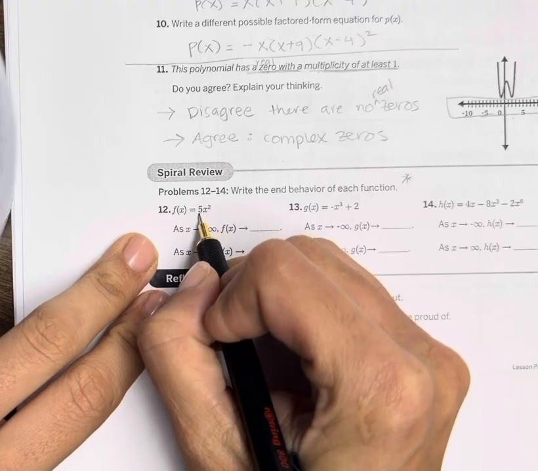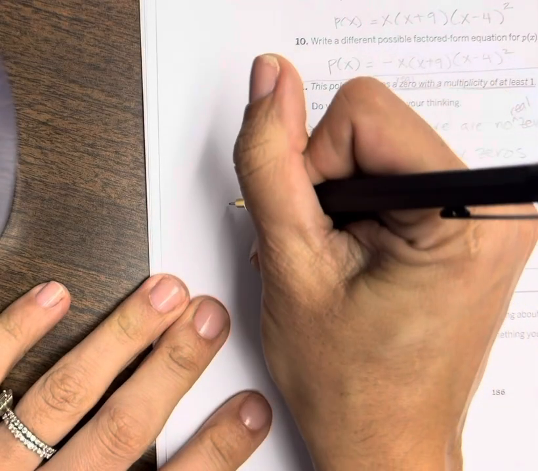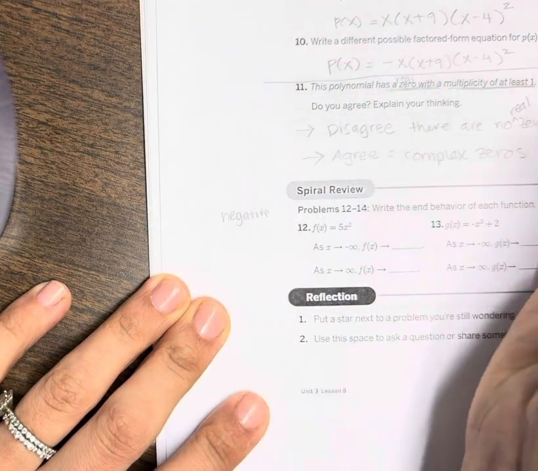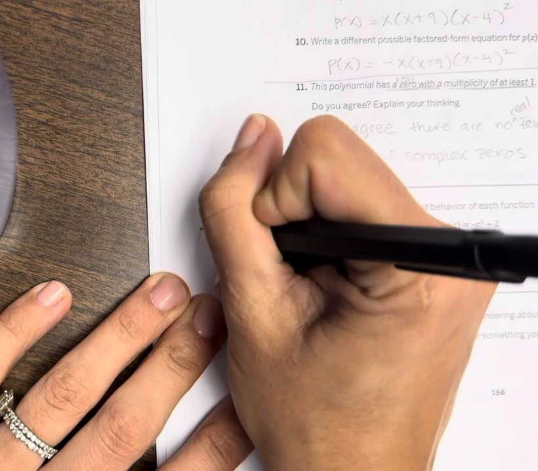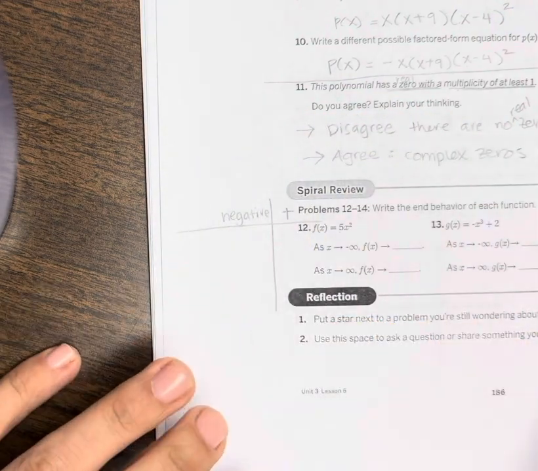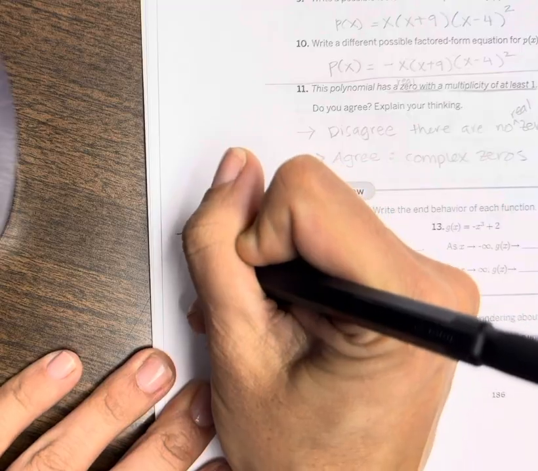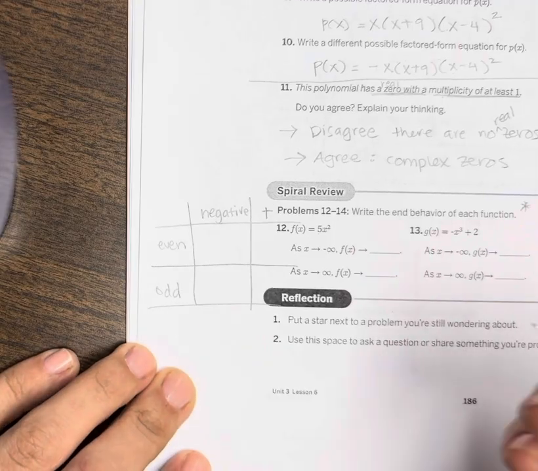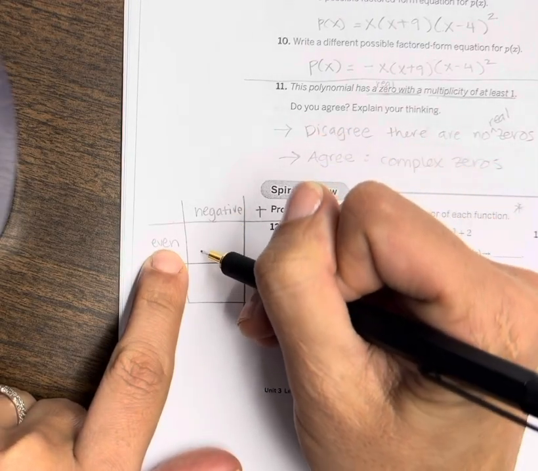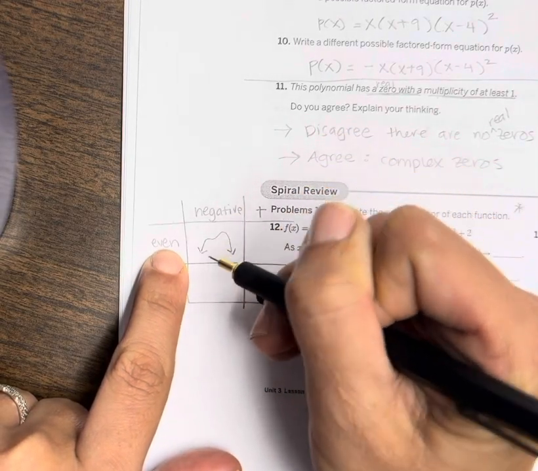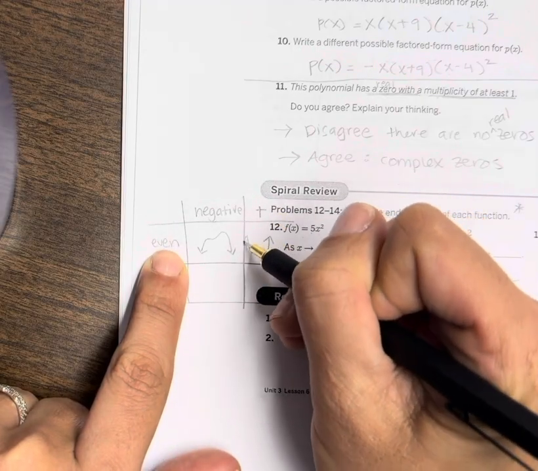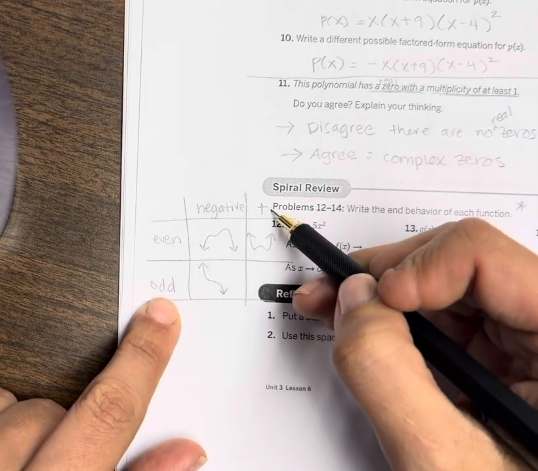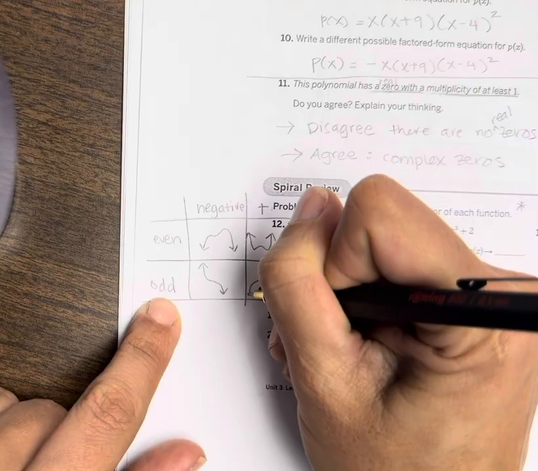This is a positive even function. All right, here we go. We have negative and we have positive. I ran out of room, so I couldn't write out positive. And then we also have even, and we have odd. If a polynomial is even and negative, it has this kind of end behavior. If it's even and positive, it has that kind of end behavior. If it's odd and negative, it has this kind of end behavior. And if it's odd and positive, it has that kind of end behavior.